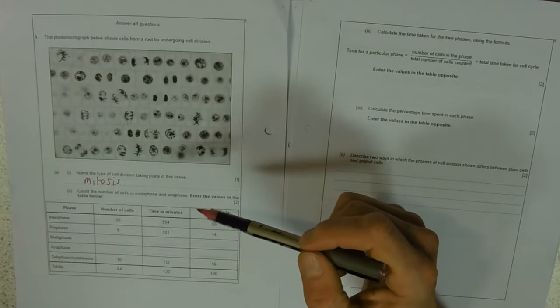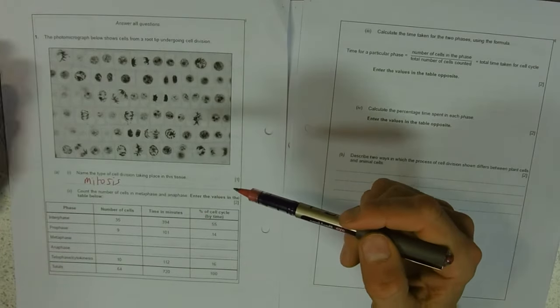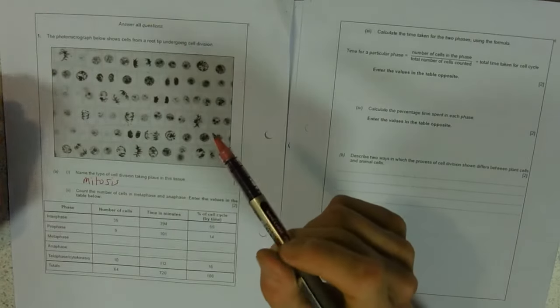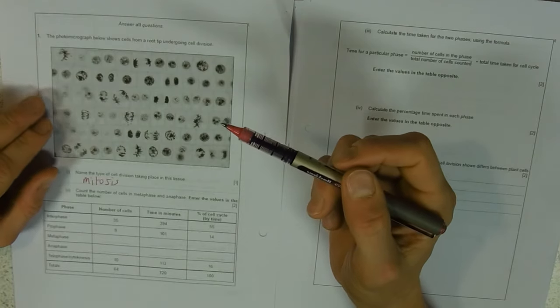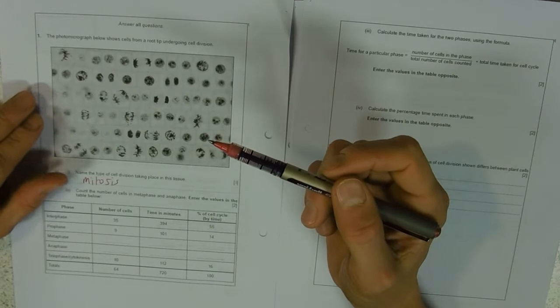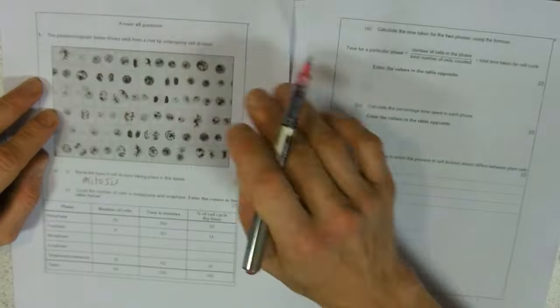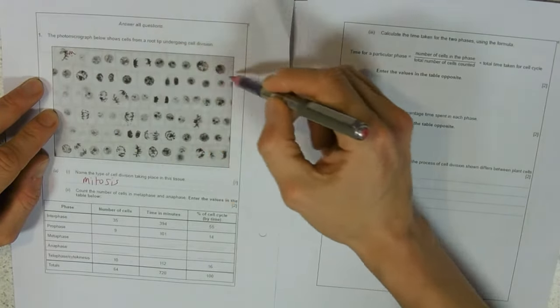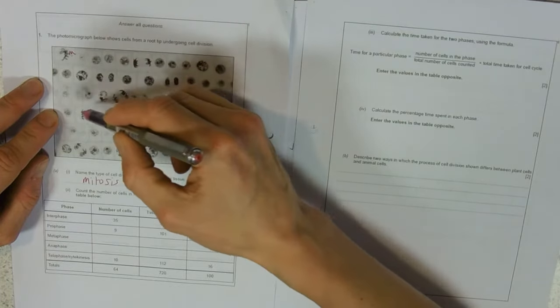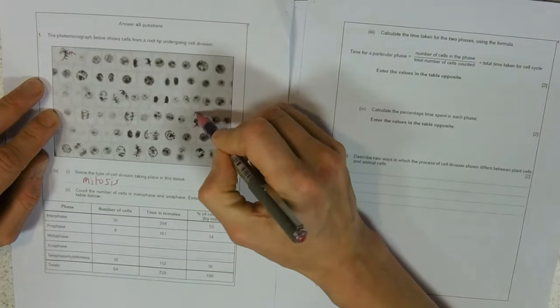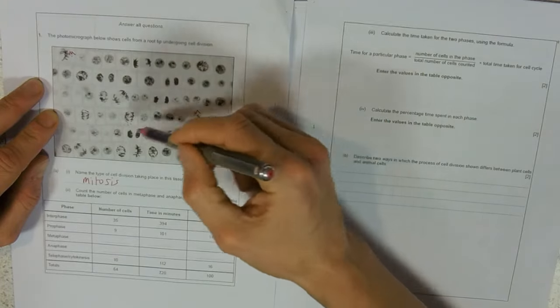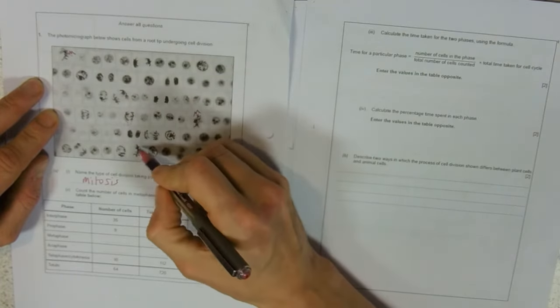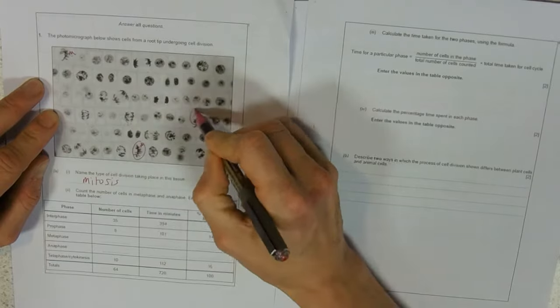Count the number of cells in metaphase and anaphase. Right. So metaphase, I always remember it, meta, M, middle. So where the chromosomes are lined up at the equator. So that appears to be one. Yep. That's another one. And metaphase, there we are. So I reckon there's 3 in metaphase.